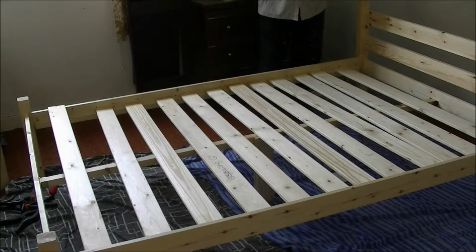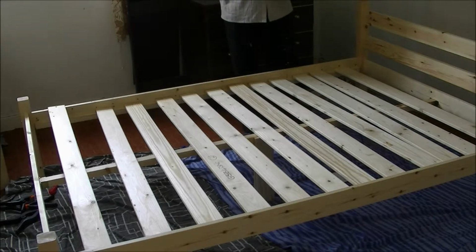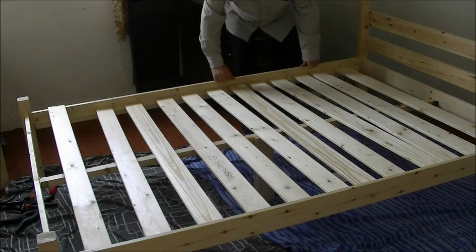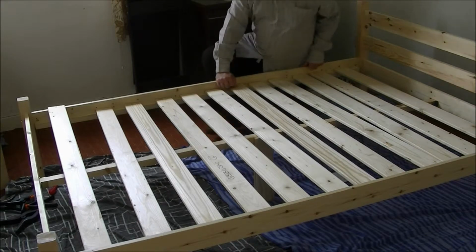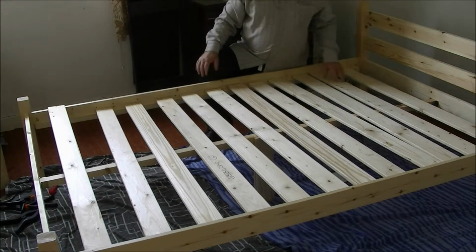And we want to space them evenly, with a space at either end as well.